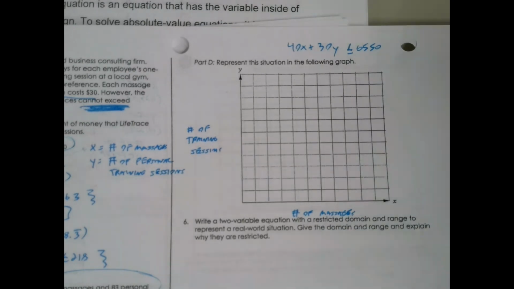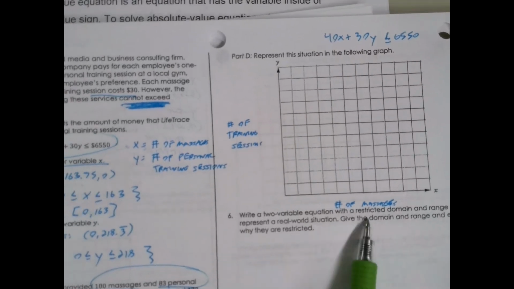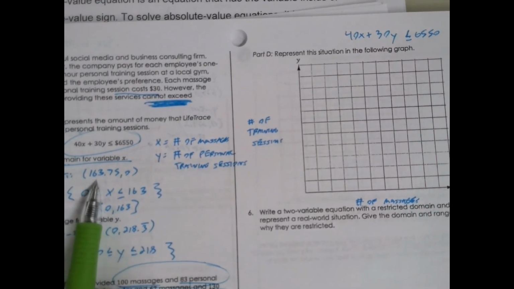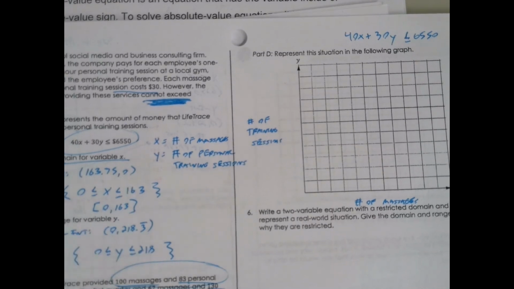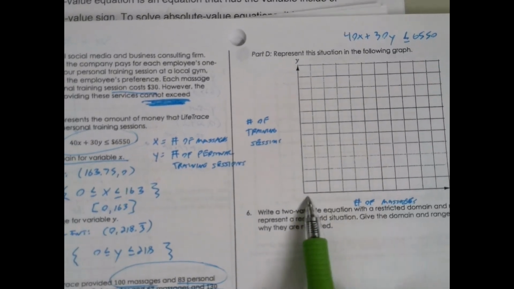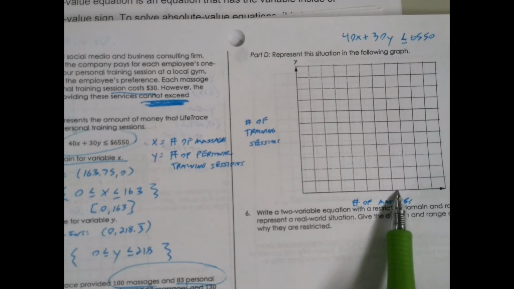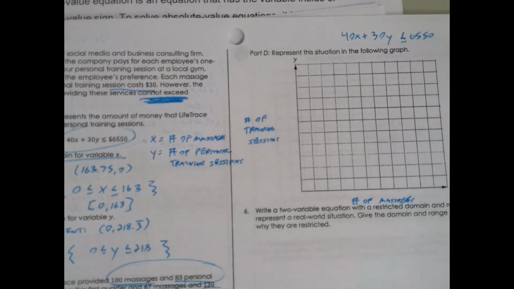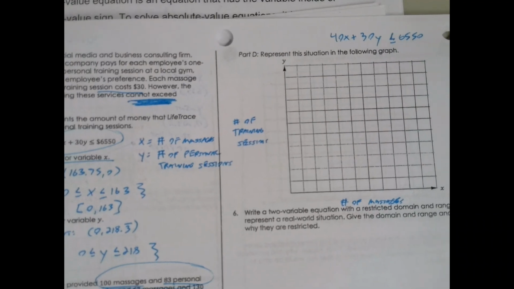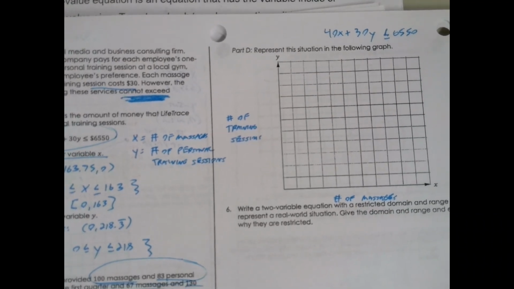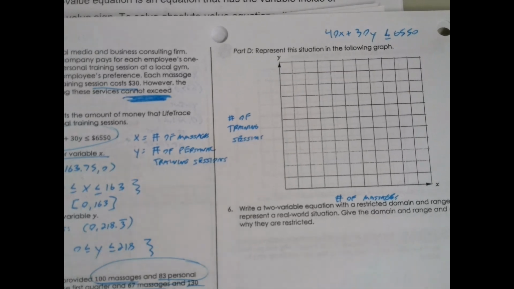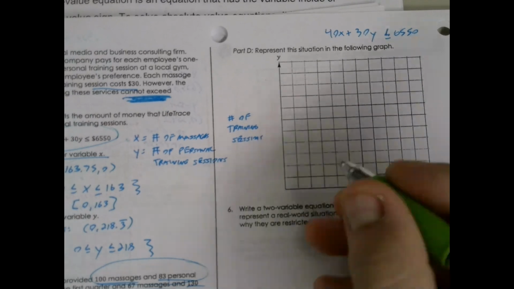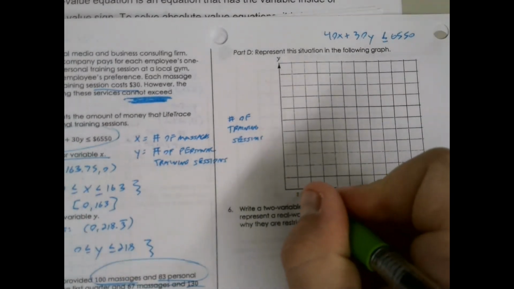So let's scale this correctly. Notice the x-axis. We already have the x-intercept right here, 163.750. What would be a nice, pretty spacing? What would you guys do? Like 25 maybe? Is that a pretty spacing? You just put 0 and that number at the end? Yes, but you do want to scale your axes so it fits nicely. Okay, so let's go by 25s on the x.